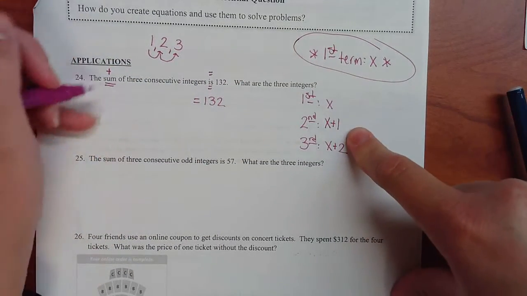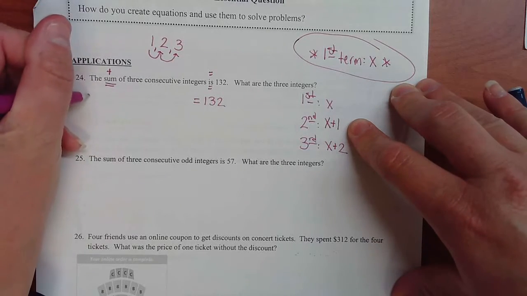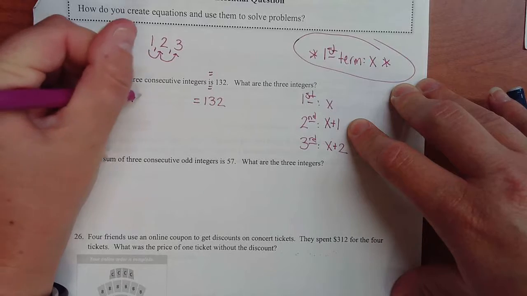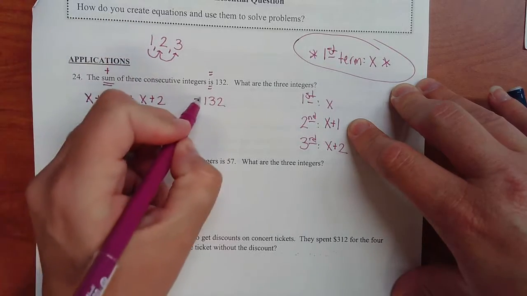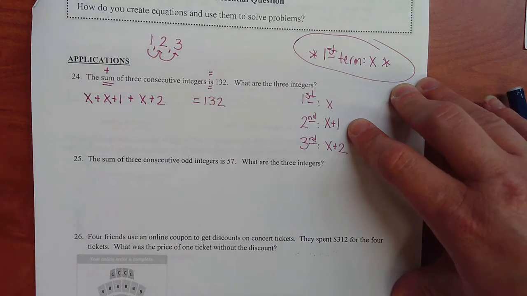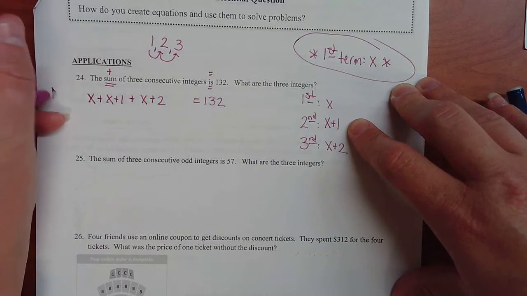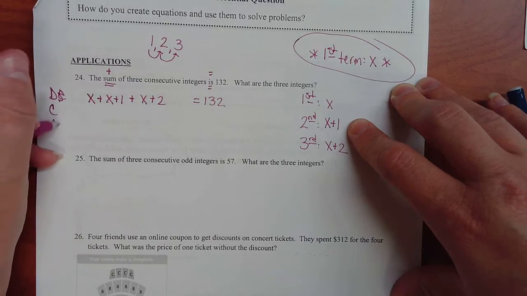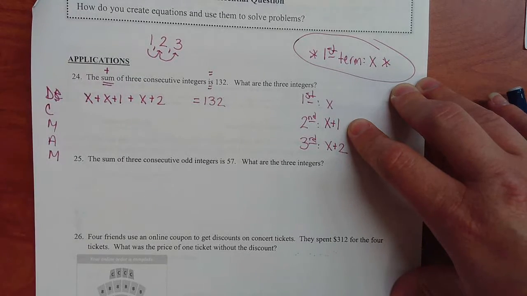So now we're going to find the sum of these. So we're going to add these all together and set up our algebra problem. x plus x plus 1 plus x plus 2 equals 132. And now I've set up my little algebra problem. So just as a reminder, we have the "don't call me after midnight" to solve.